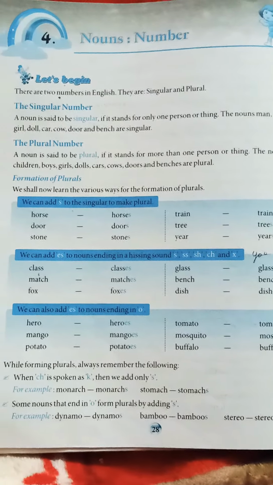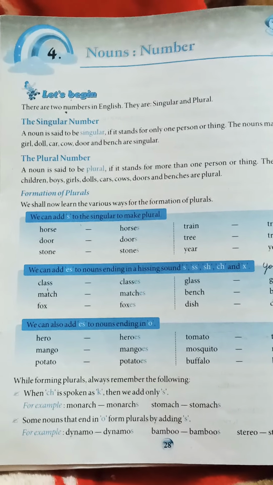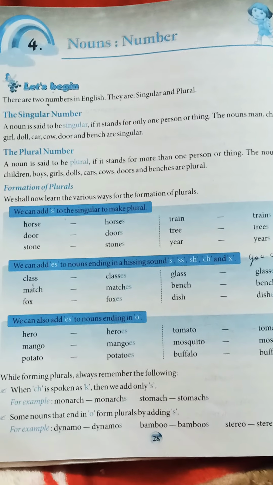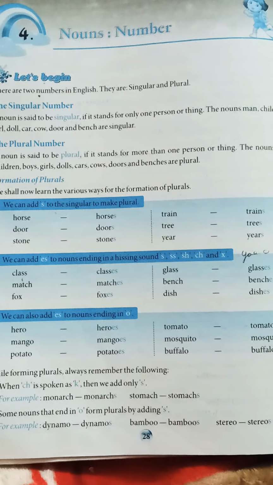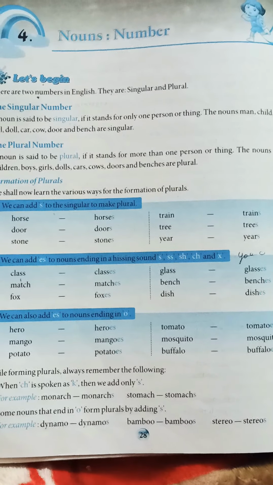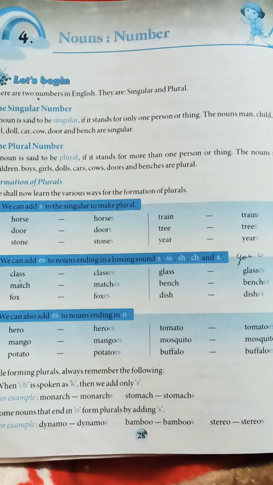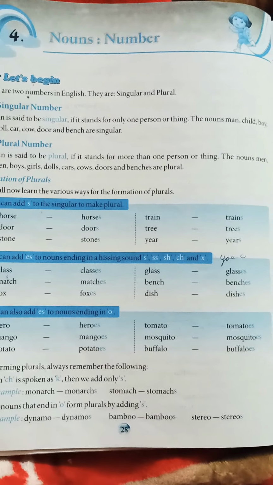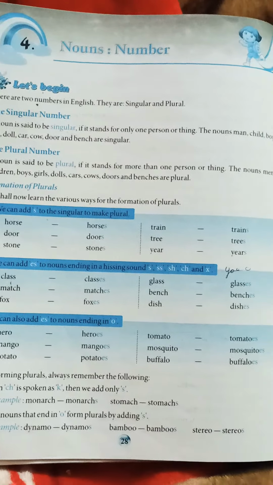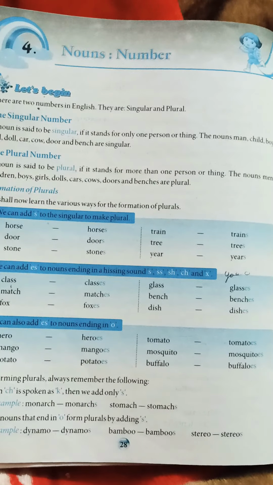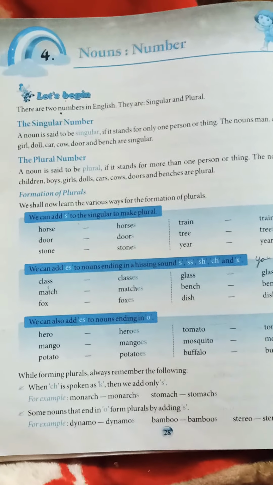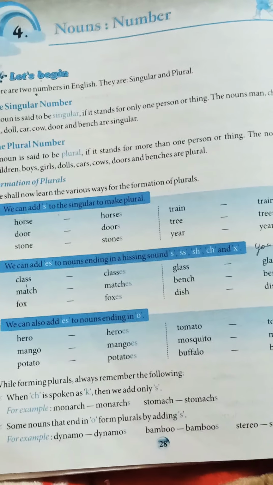Now we can add es to the nouns ending with o. For example, hero. So you will have to add es, that is heroes. Hero is singular, heroes are plural. Potato. Now potatoes. You will have to add es at the end of the word. Mosquito, mosquitoes. So one mosquito and many mosquitoes.